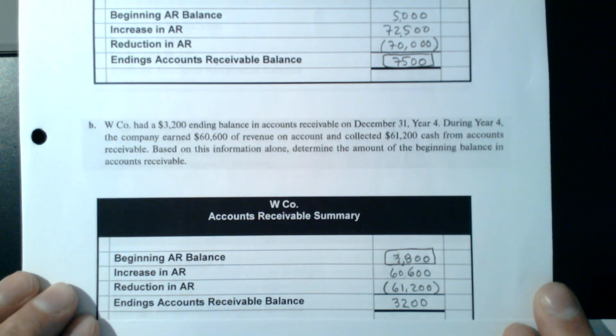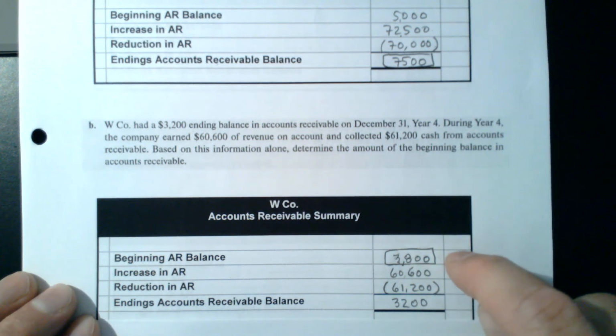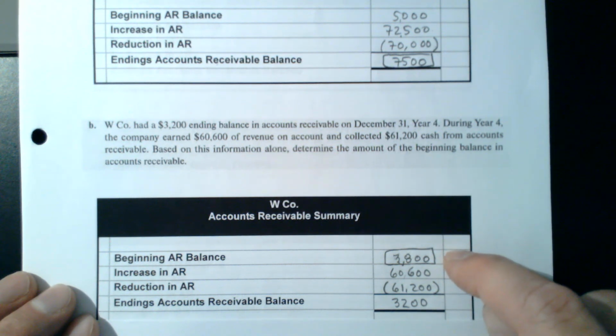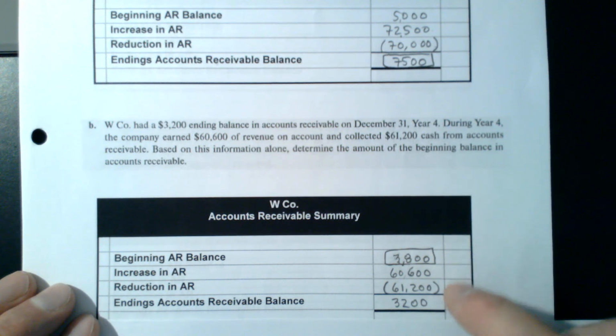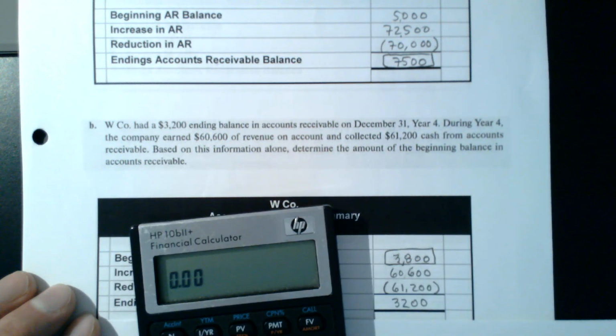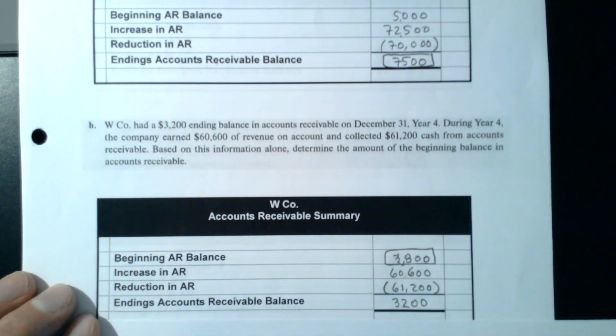I can also use algebra to figure that out. I could say A plus B minus C equals D, and I could solve for A. That's another way to do it, get A by itself. But in this case, I can say, well, I can see that it went down by 600. I ended at 3,200, must have started at 3,800. That's always a good idea to double check your math. So I can take 3,800 plus 60,600 minus 61,200, and I get 3,200. So I can double check that.